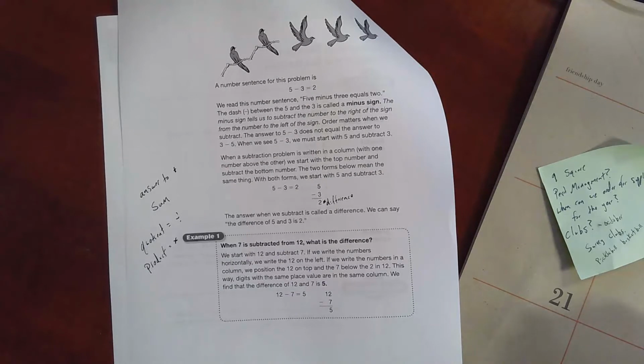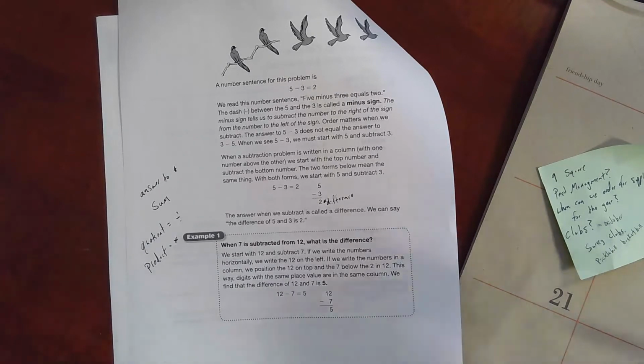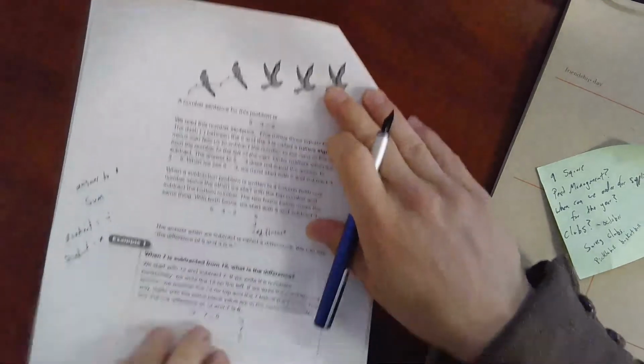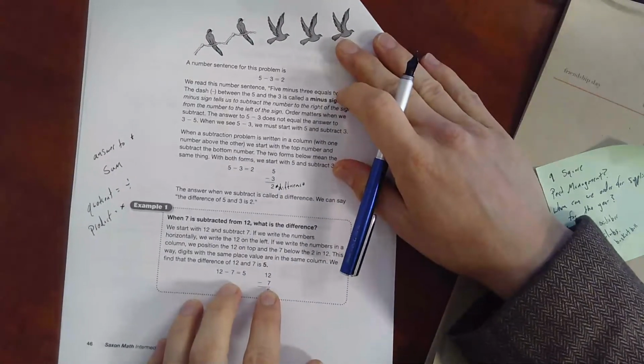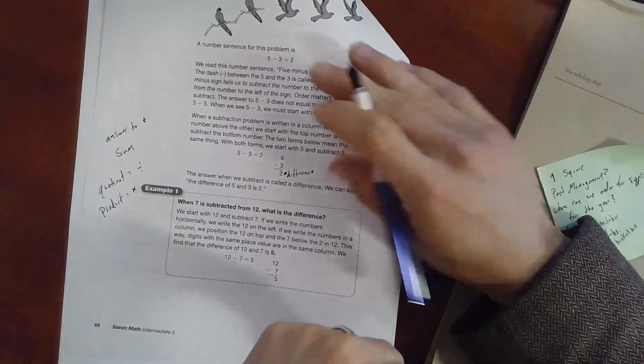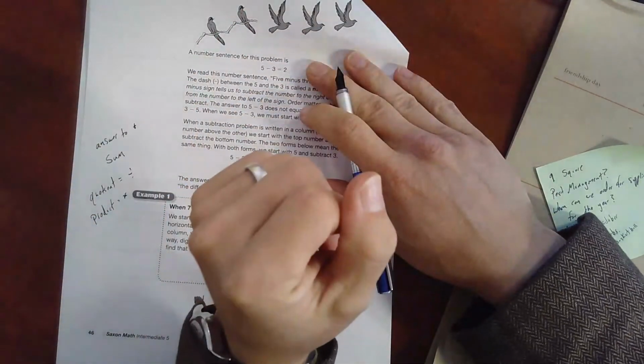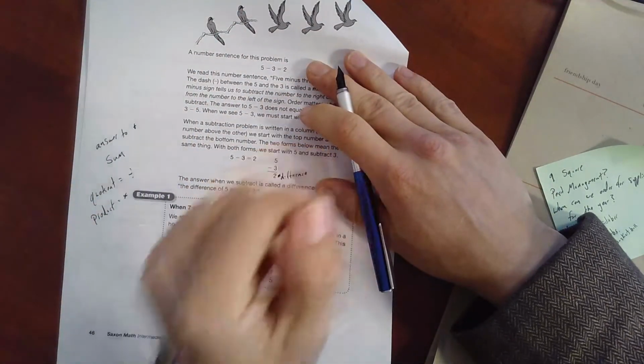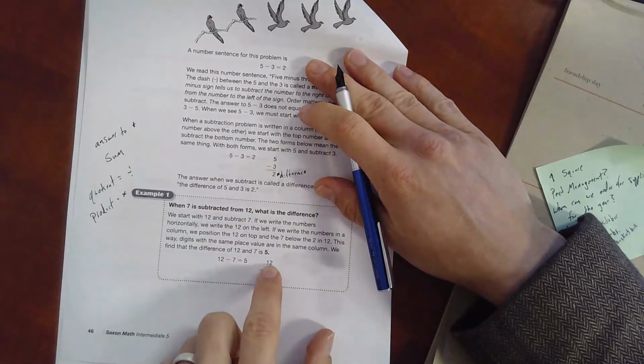So when 7 is subtracted from 12, what is the difference? You take 12, you remove 7, and you get 5. An easy way to do that is you can either start with 12 and count down by 7, or you could start at 7 and count up to 12.